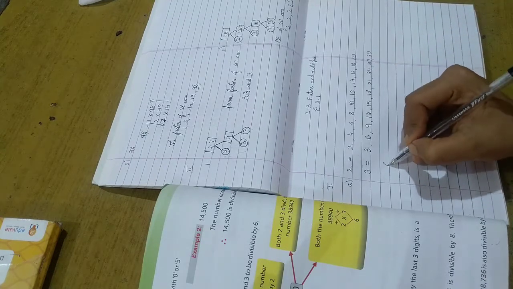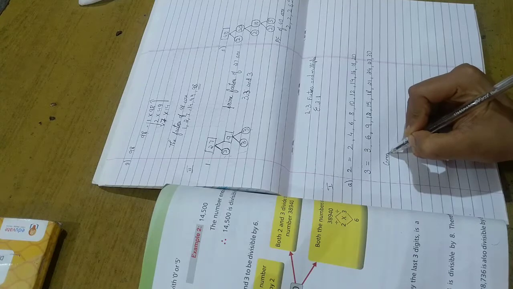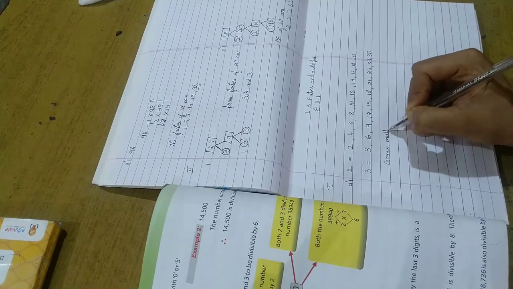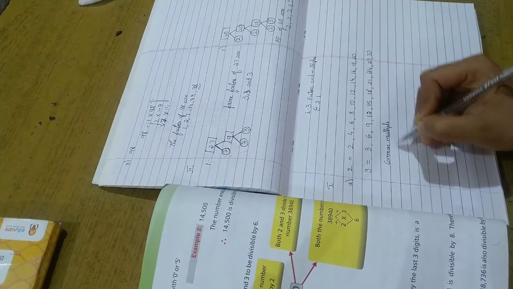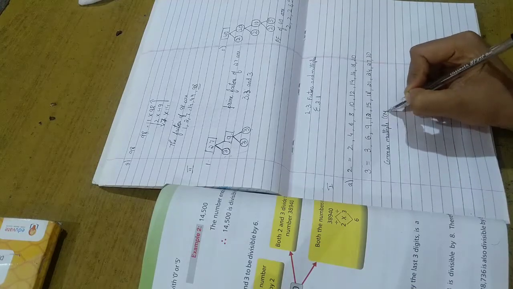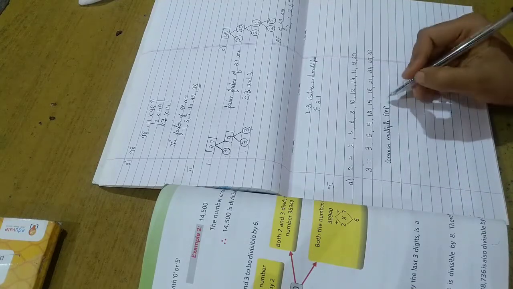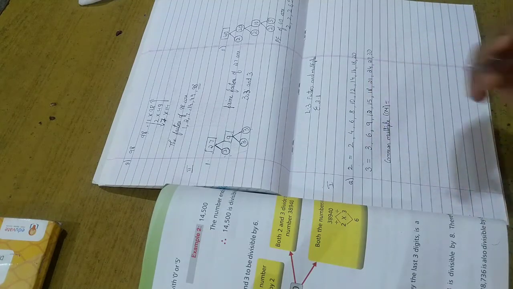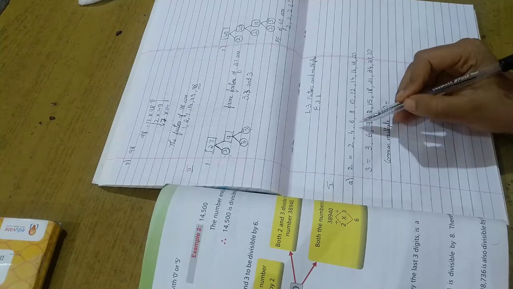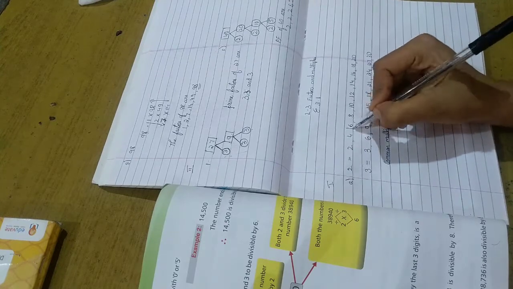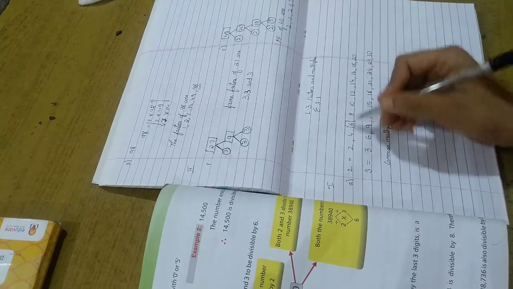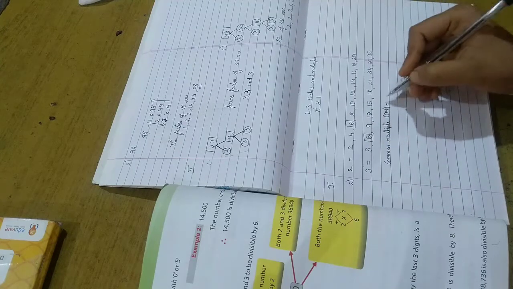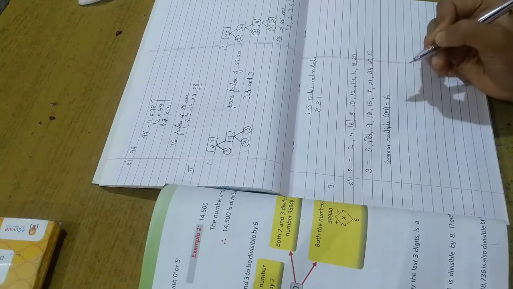Now we are going to find common multiple. In short, you can write CM. Common multiple. Common means you know it should be both. In both the multiples it should be there. Example, you can see 6 here. This is in 2 multiples also, this is 3 multiple also. So this is a common multiple. So I am going to write this 6.